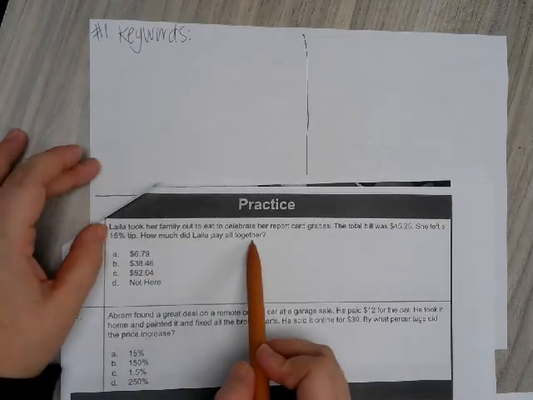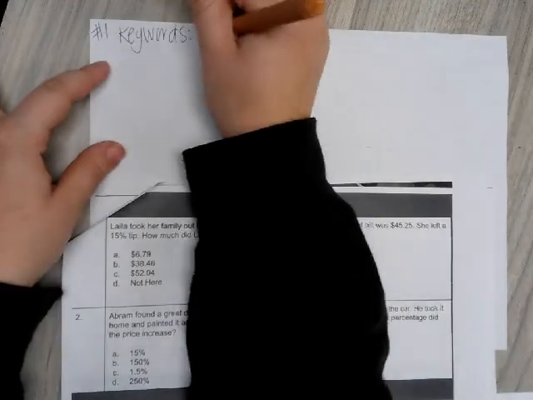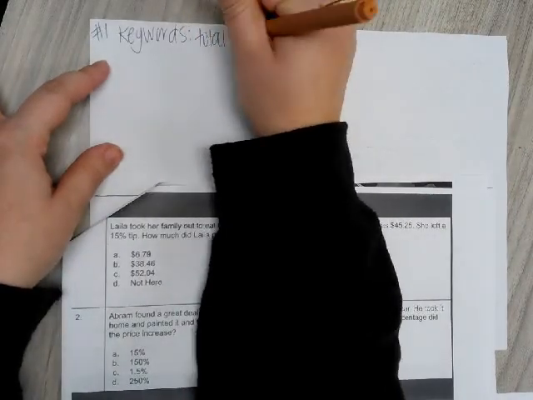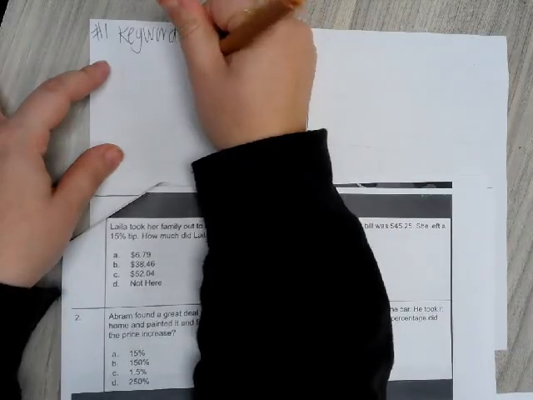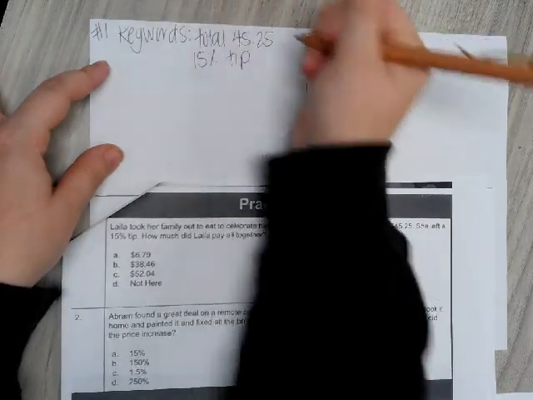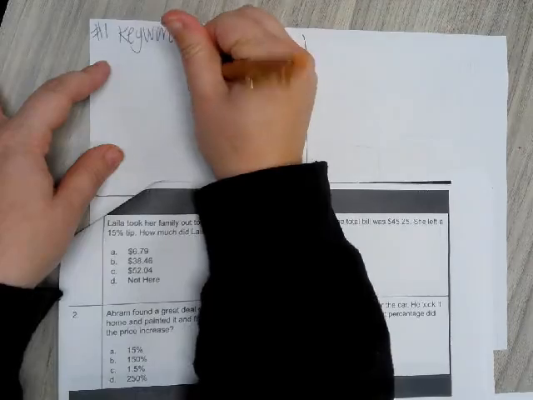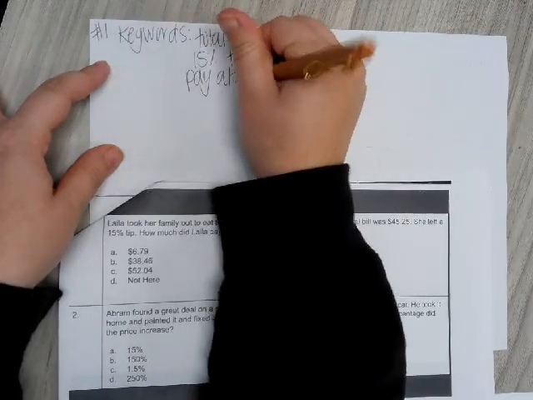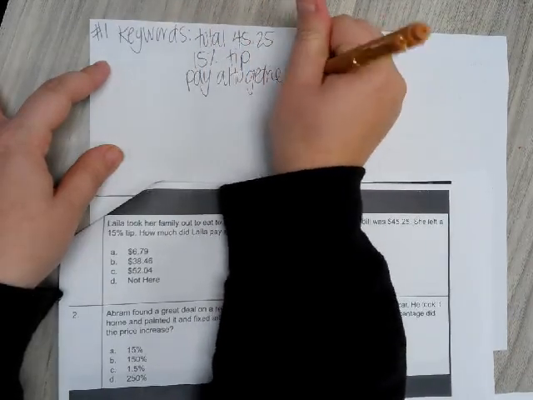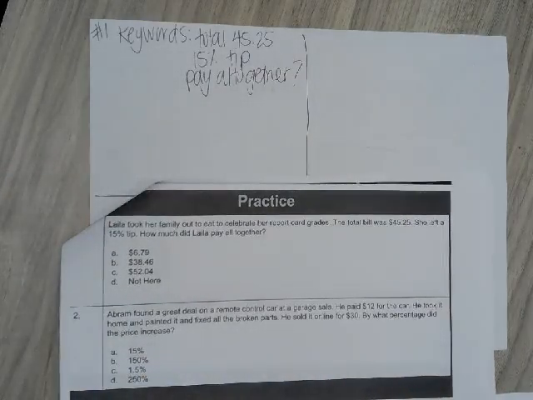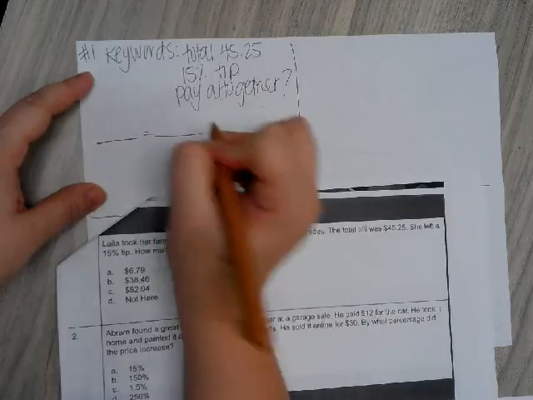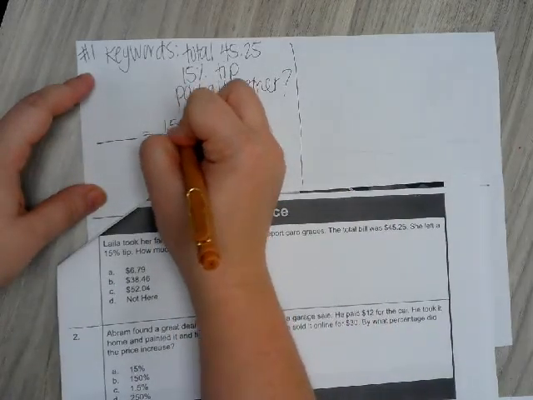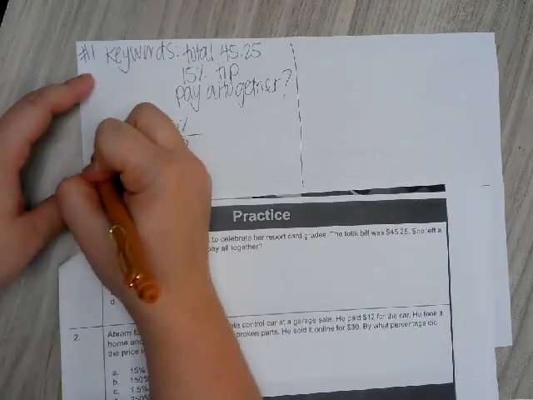Okay, so what do we know? We know that the total was $45.25. We know that it's a 15% tip. And we want to know what she paid altogether. So we're going to go ahead and make a proportion. We know that's 15%. Percents are over 100. We know the total bill was $45.25.